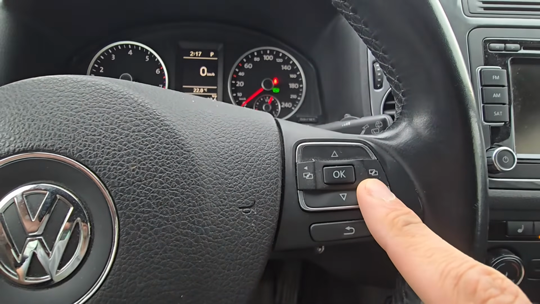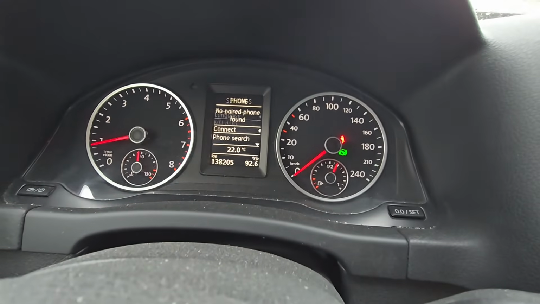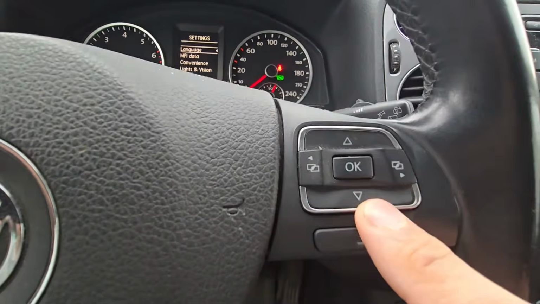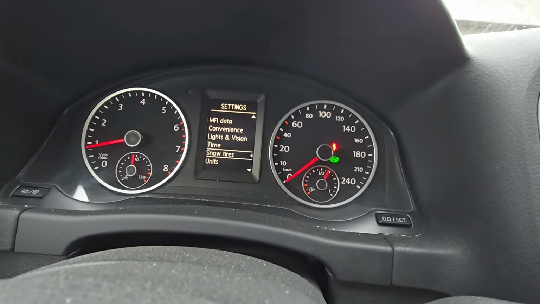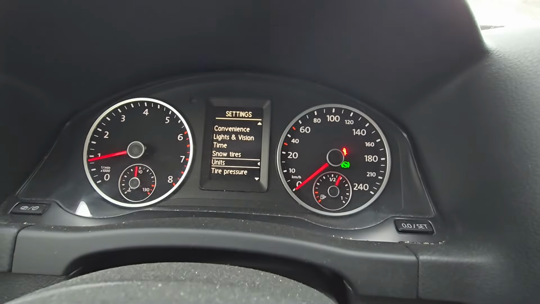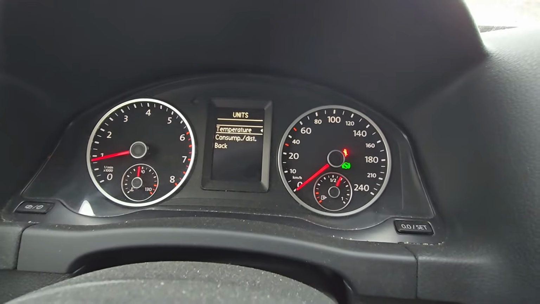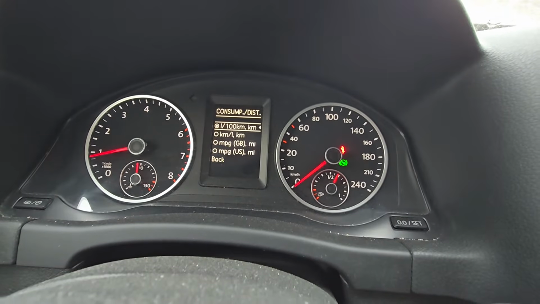Now you'll be using these menu buttons on the right side of the steering wheel, so you want to press twice either the right or the left button to get to the main menu. And then you will scroll through the menu options by pressing the down button until you reach units. Once on units, you will press OK in the middle to make a selection to enter the sub-menu, and then you will go down to consumption and distance, press OK, and here you can change it.